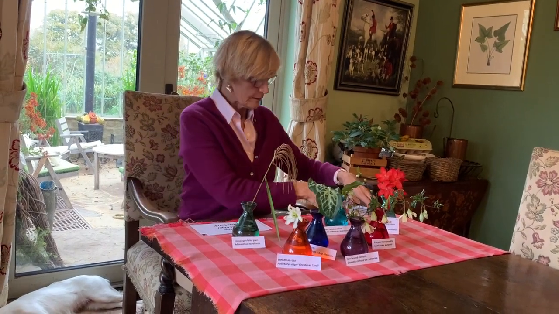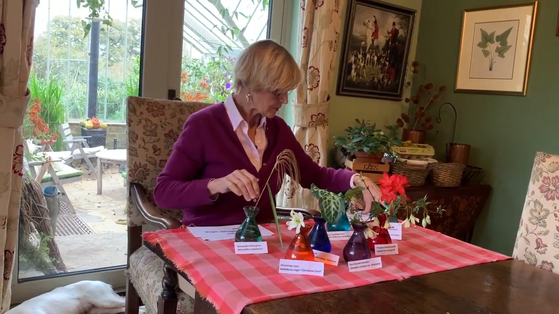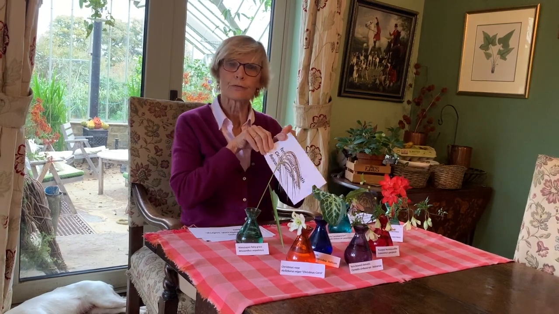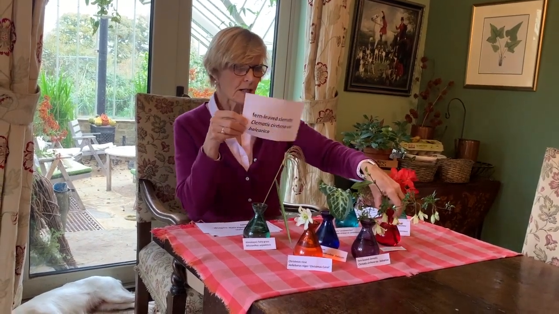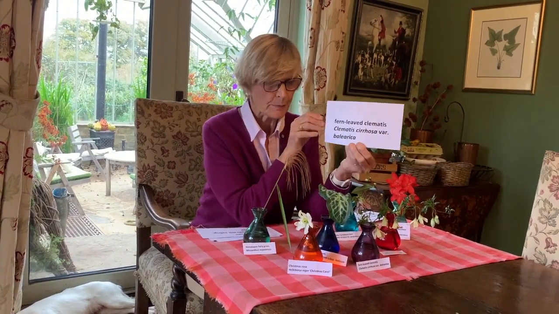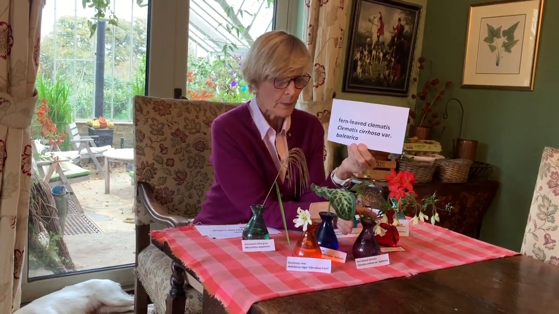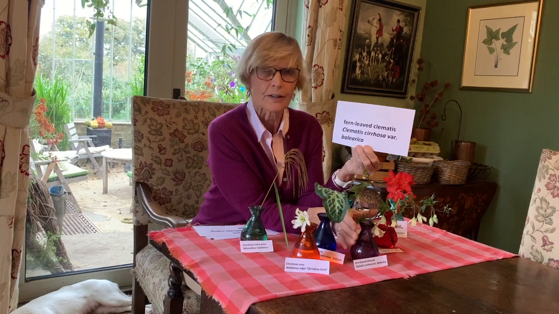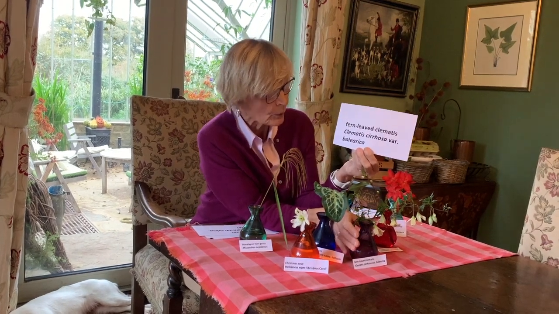Now, another little variation that we find sometimes is that a plant is called a variety, and this is a little bit the same as the subspecies, but it's not quite as defined, and it's not brought about by being geographically isolated. It's just something that pops up in this particular wild plant.